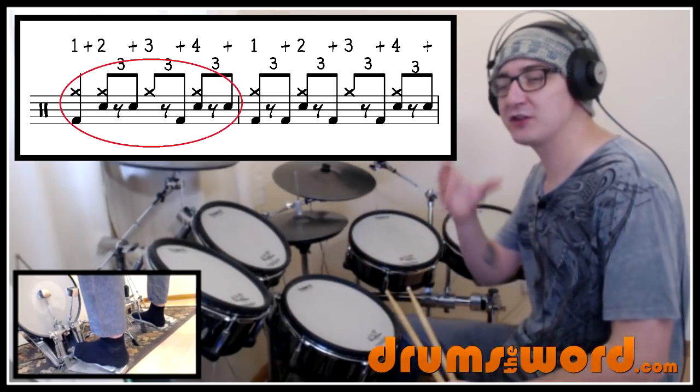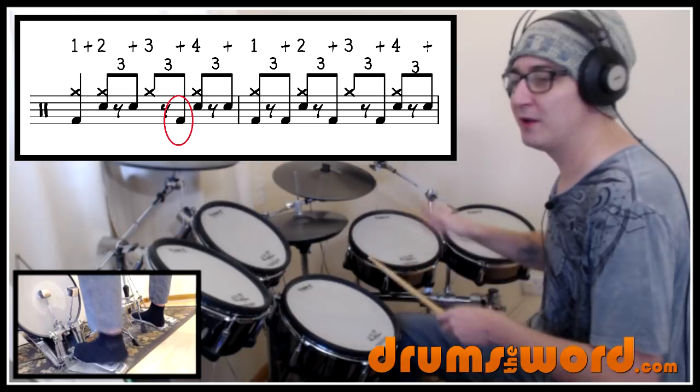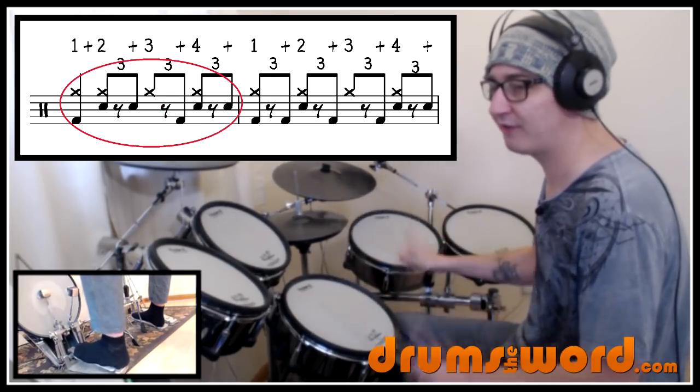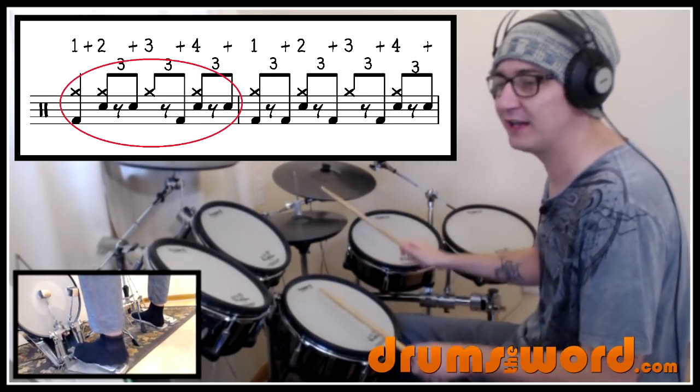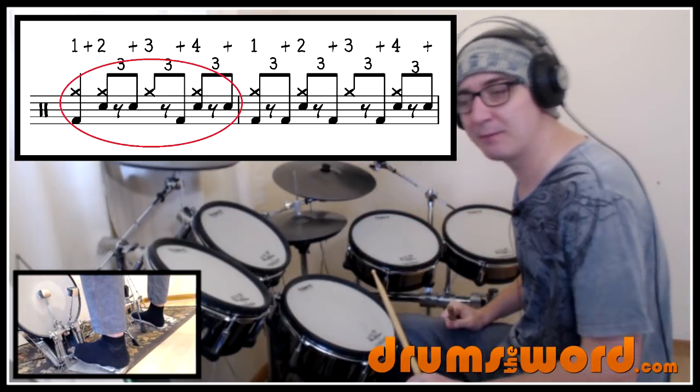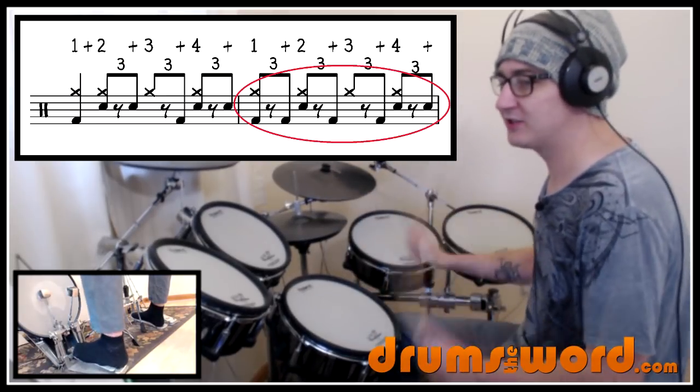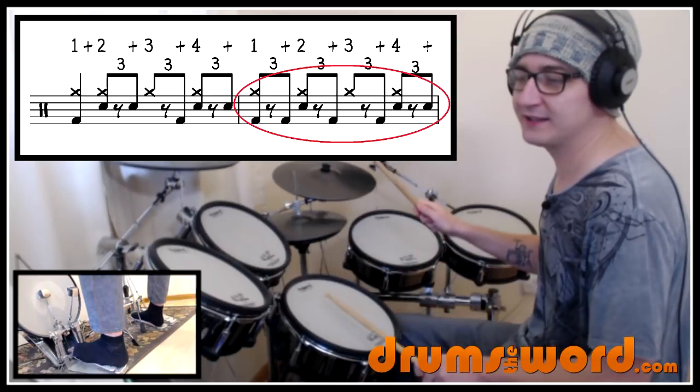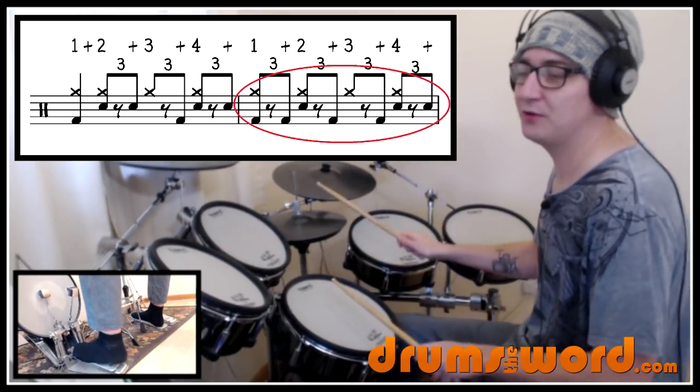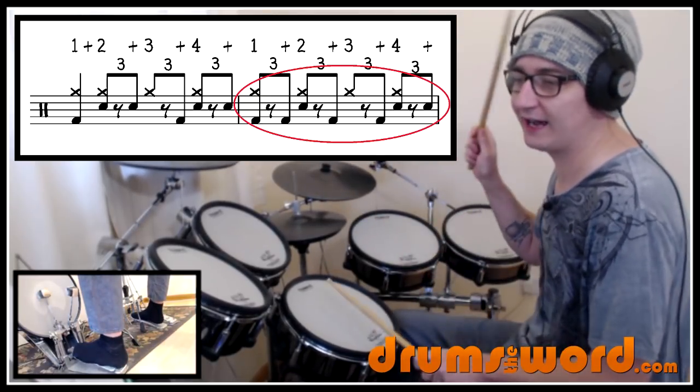Notice that the bass drum there is on the and of beat 3, just before 4. 1, 2 and 3 and 4 and. The second bar is this. 1 and 2 and 3 and 4 and 1 and 2 and 3 and 4 and.